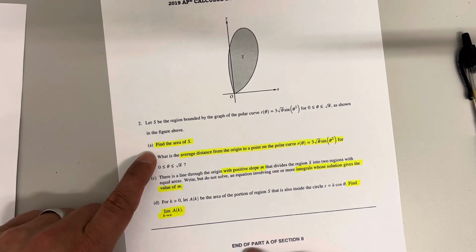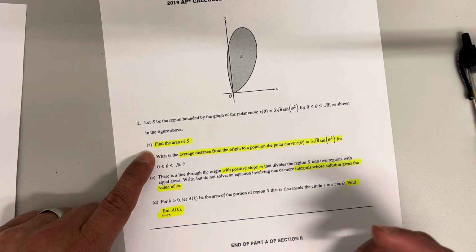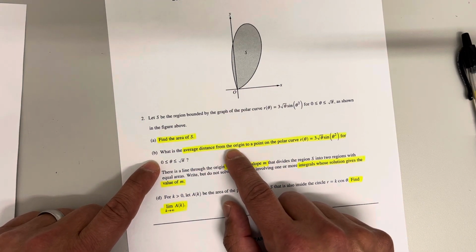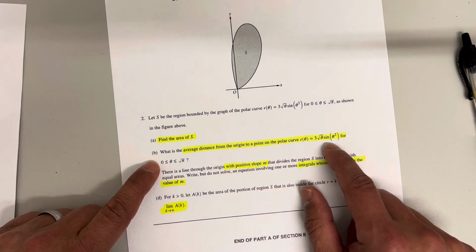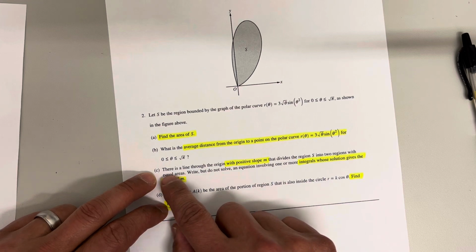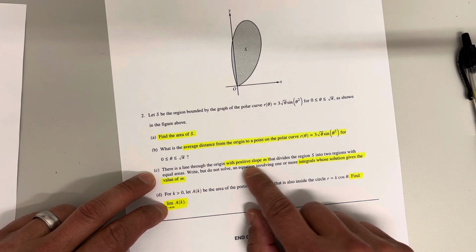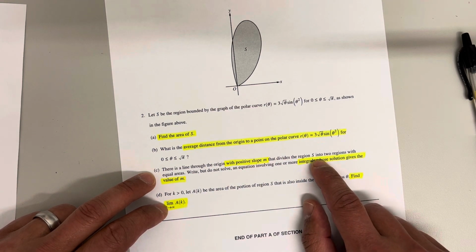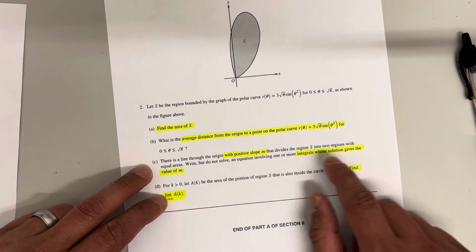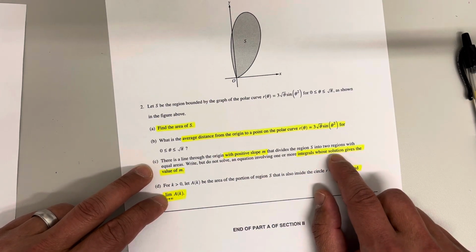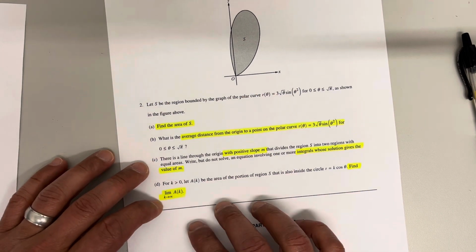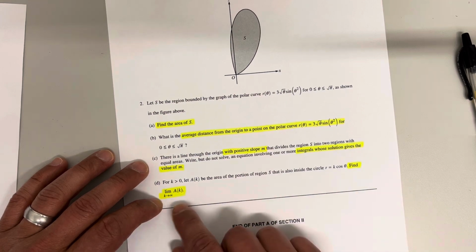And guess what? Question 1, find the area. Question 2, find the average distance from the origin. Oh, so that's average value again. And part C, this one's different because it says there's a positive slope m that divides the region S into 2 equal areas. It says write but do not solve, and then you want to solve for that value of m. And then letter D, that one's a little bit different. They threw in a limit there.